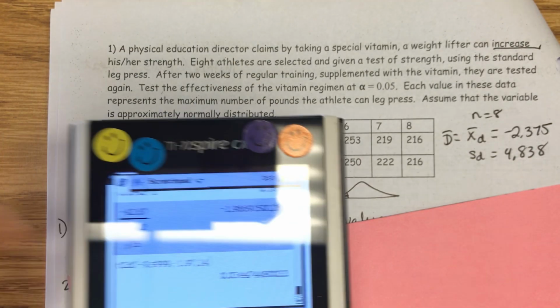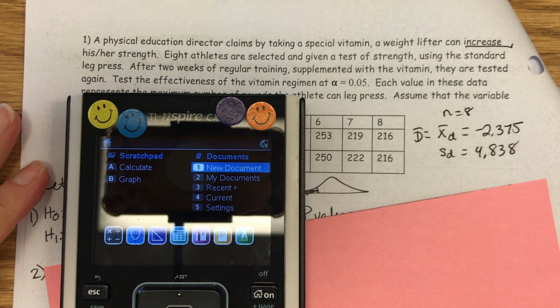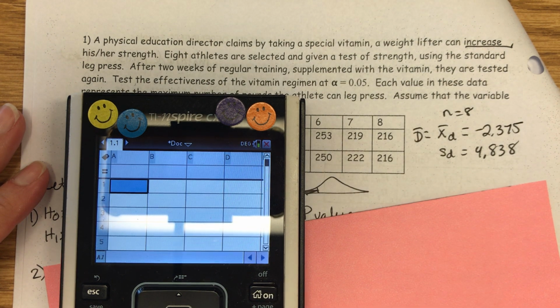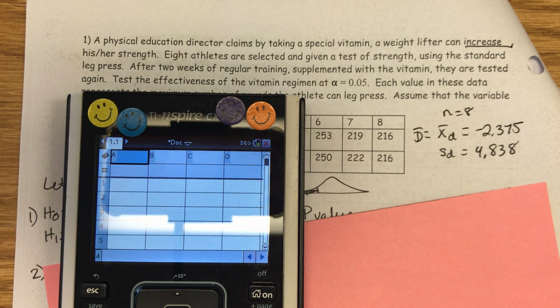Another way we can work on this is in your calculator. So if I make a new document, okay, I'm going to make a list and spreadsheet. I'm going to come up here and I'm going to call the top one my befores, BEF, okay, for my befores.